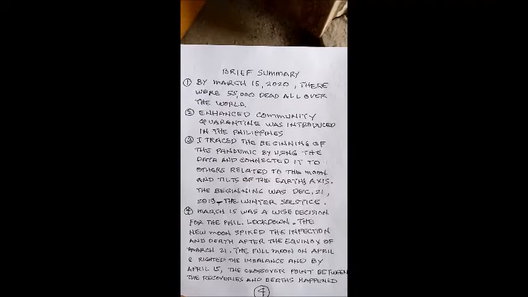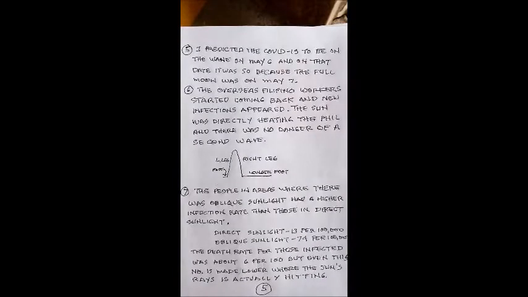After the Ides of March, there was this equinox and then the new moon. The new moon spiked the infection and death after the equinox of March 21. The full moon on April 8 righted the situation, the imbalance, and by April 15, the crossover point between the recoveries and the deaths happened. Continuing, I predicted the COVID-19 to be on the wane on May 6, and on that date, it was so. Because the full moon was on May 7, the overseas Filipino workers started coming back and the new infections appeared. Were it not for the coming back of the OFWs, it would have been smooth sailing for the Philippines.